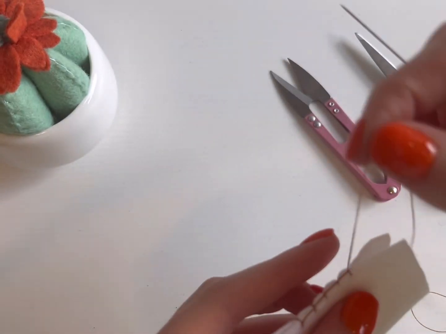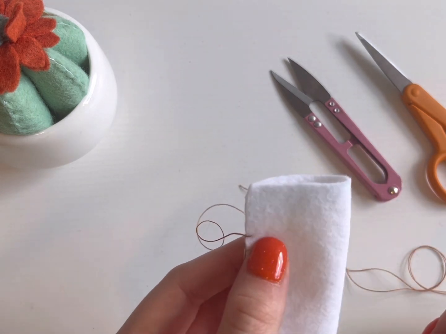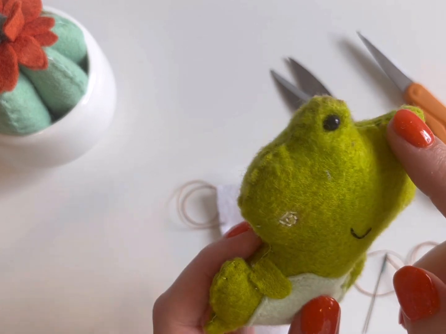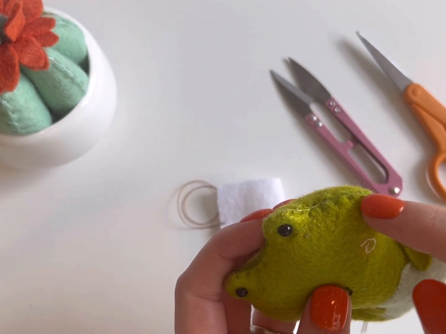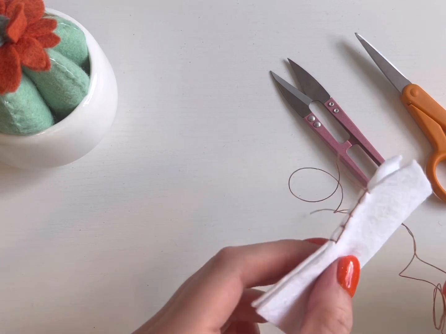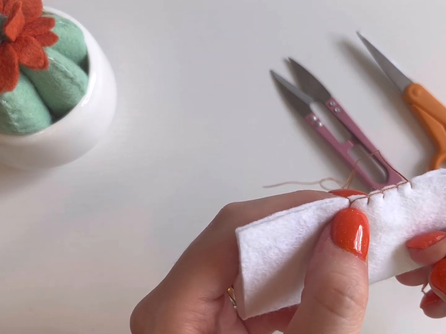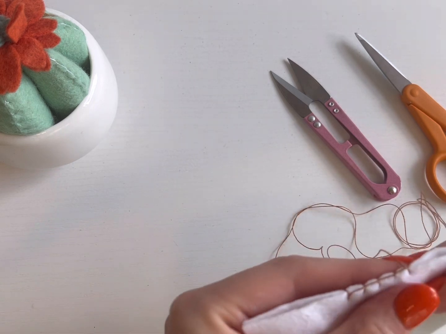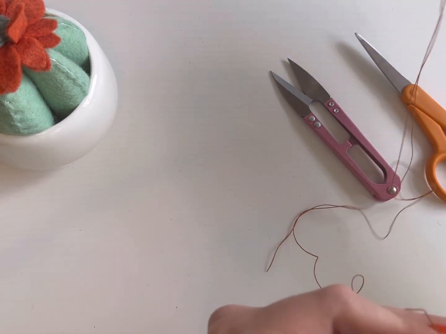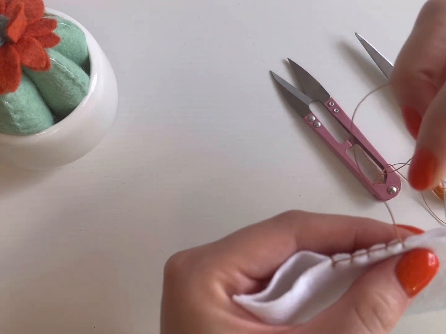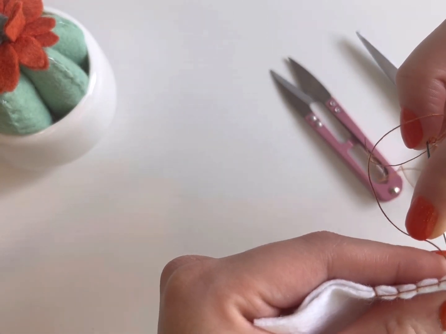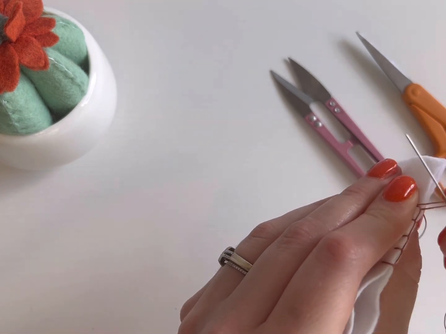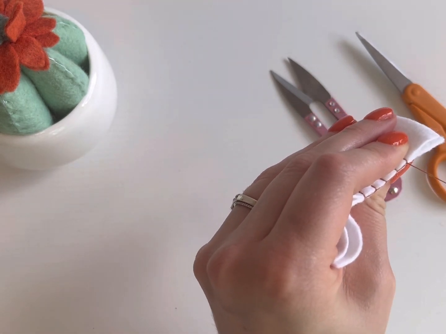Okay, now let's say you're doing a blanket stitch all around something you are sewing. For example, this is sewn with a blanket stitch all the way around. And so let's say you get back to your starting point, which would be right here. Instead of going to the next stitch, you're going to put it right in and do a blanket stitch over the last stitch.